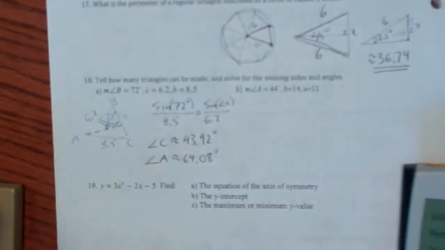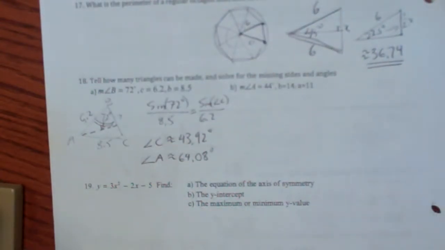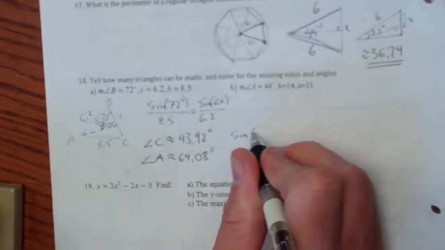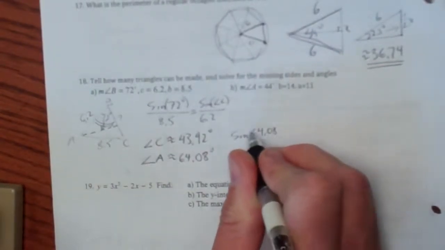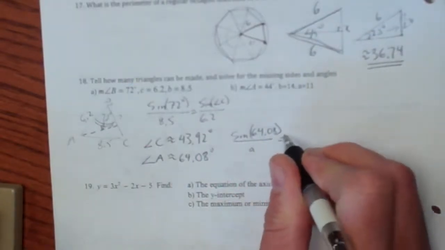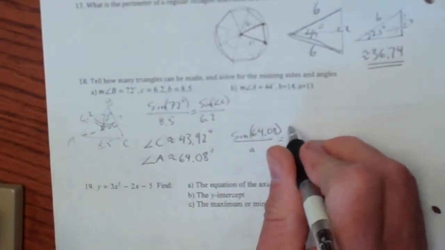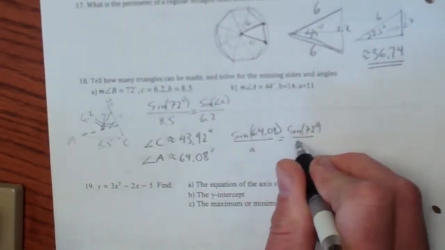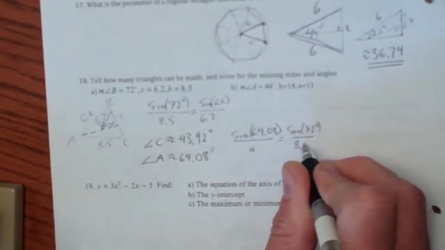So now I can set up another law of sines ratio where I do sine of 64.08 over missing side A is equal to sine of 72 degrees over side 8.5.